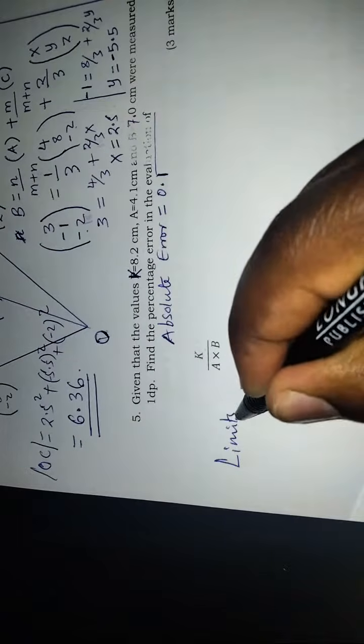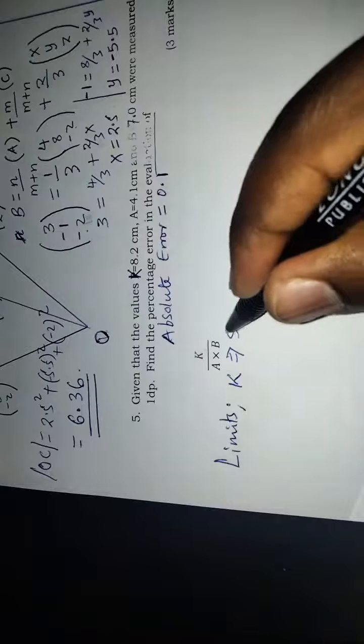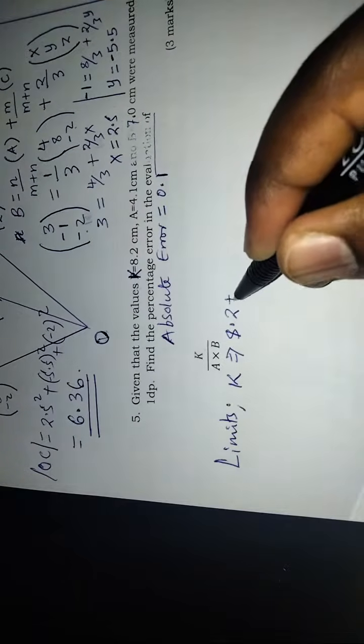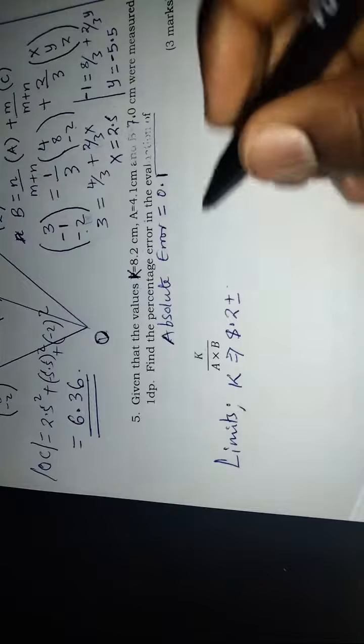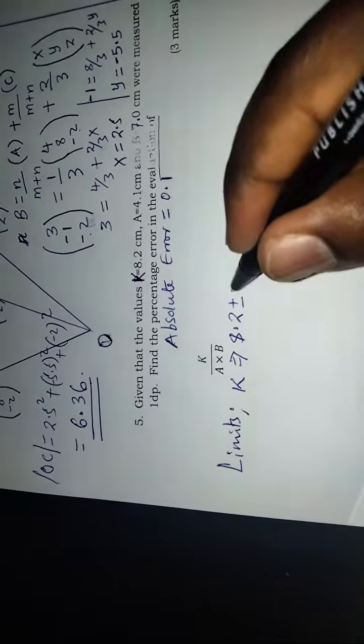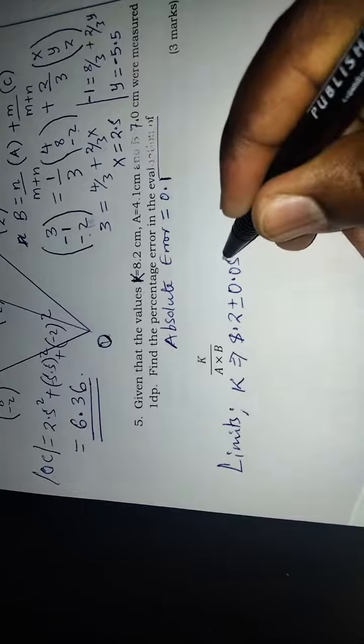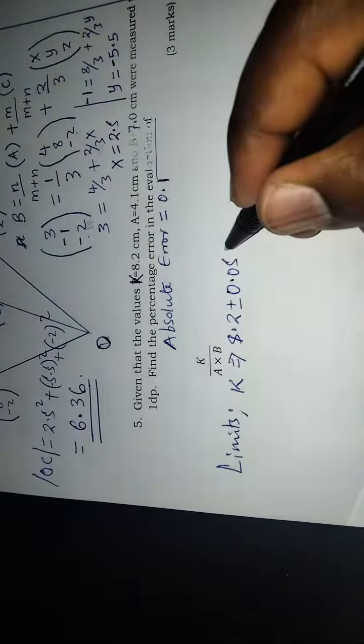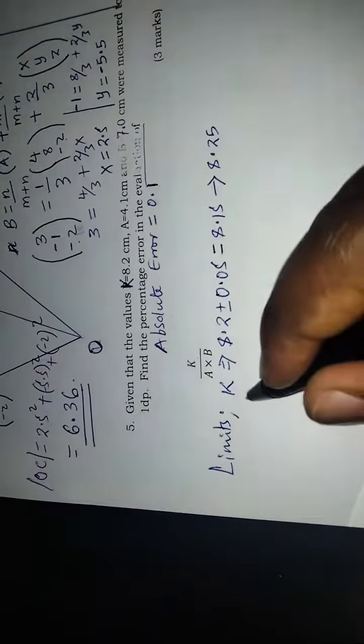For us to get the limits of all these quantities, we need the limits of K, which will lie between 8.2, so we will add and subtract 0.1 divided by 2, which will be 0.05. And this will give us 8.15 up to 8.25 centimeters.